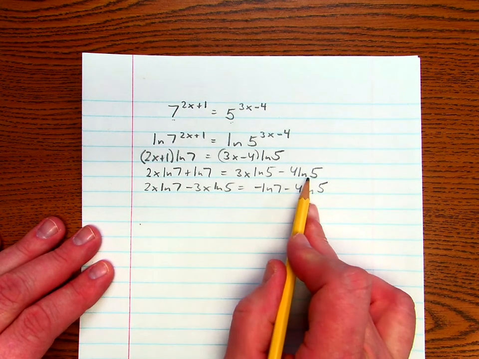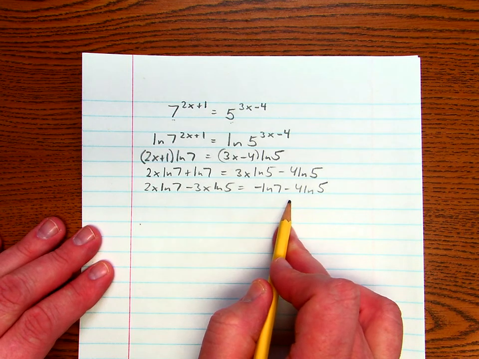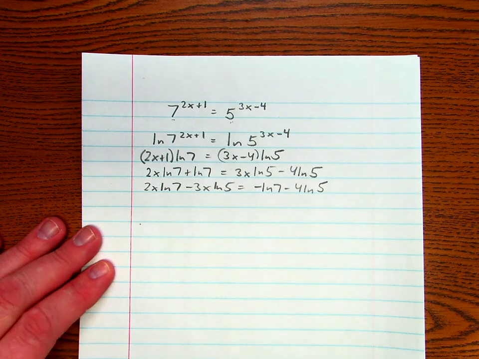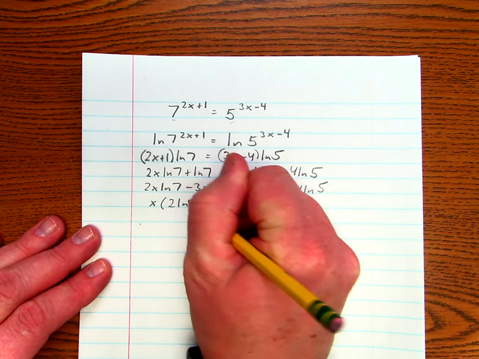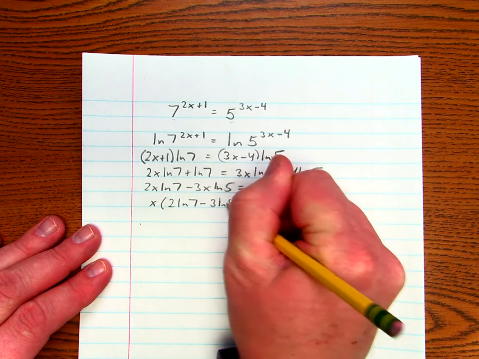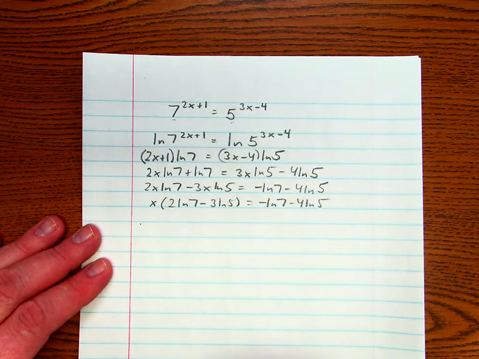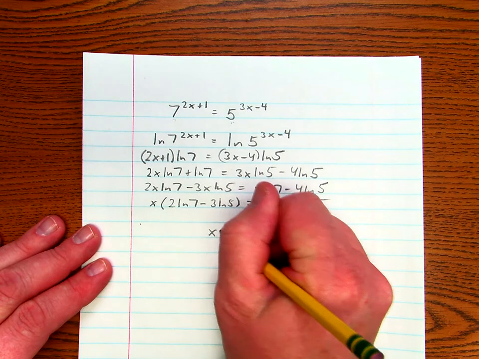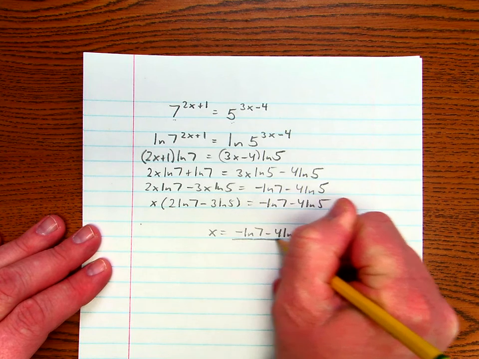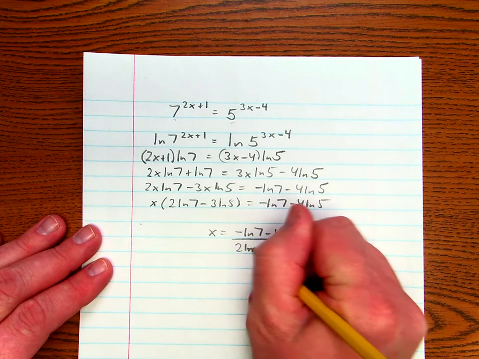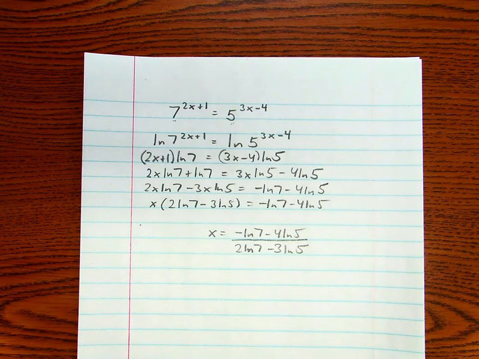Double check this. No, that's good. Factor out that x, and then divide by that binomial. And that's one of many different versions you could have for an exact answer.